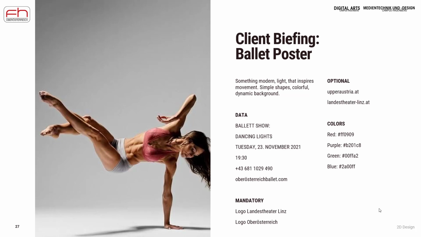Mandatory things: the logo of the Landestheater is super important, and the logo of Opera Austria as well. I'm going to give you those logos, and we are going to talk about them in a moment. Optionally, we can use the websites, but if we don't have space, we don't have to worry about that.